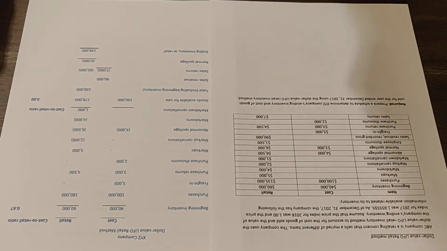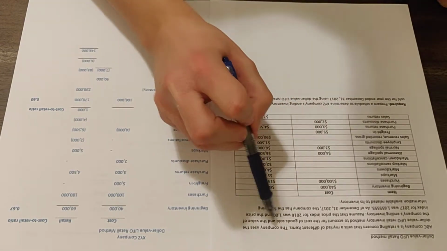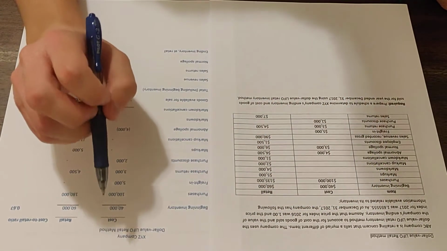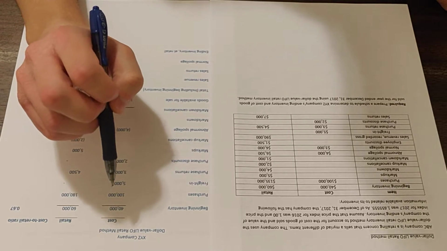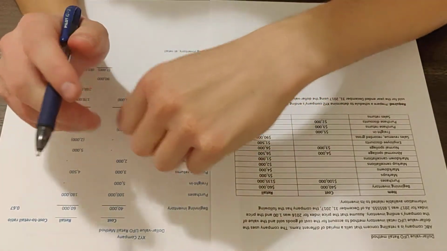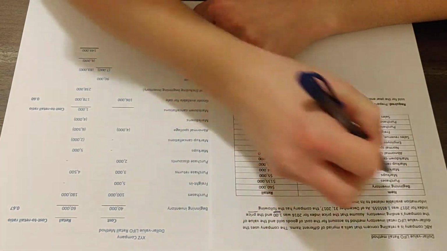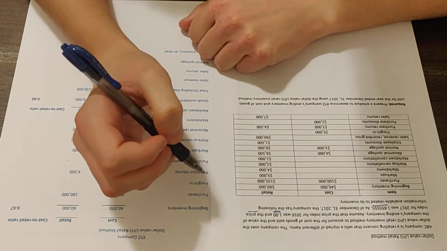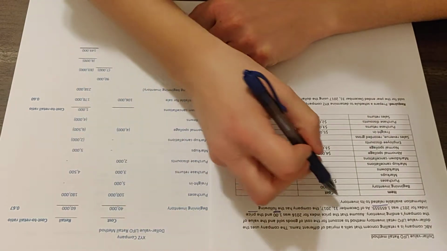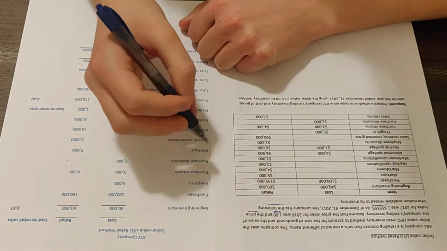We have ABC Company, a retailing concern. They sell a myriad of different items. The company uses the dollar value retail inventory method to account for the cost of goods sold and the value of the company's ending inventory. Assume that the price index for 2016 was $1 and that the price index for 2017 was 1.65555. As of December 31, 2017, the company has the following information related to its inventory.